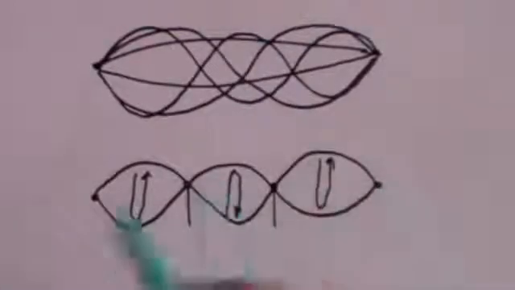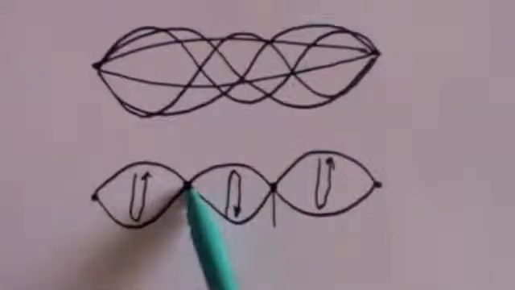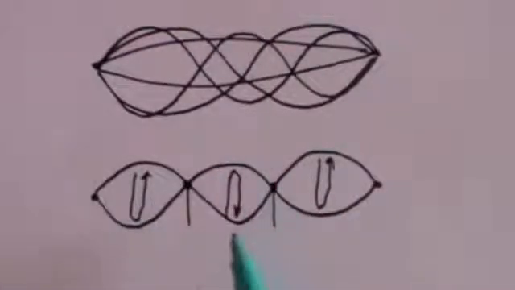We don't call these fixed points nodes because we know they can't move. We have restricted them. We have clamped them so that they cannot move. But in theory, these points here could move, but in a stationary or standing wave, they actually don't. And we'll see why in a moment.